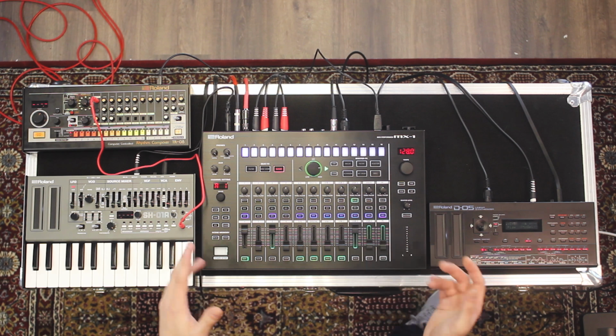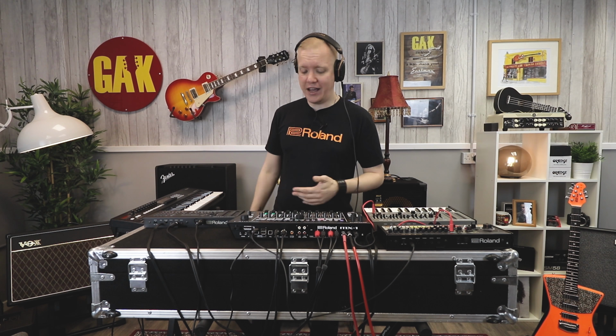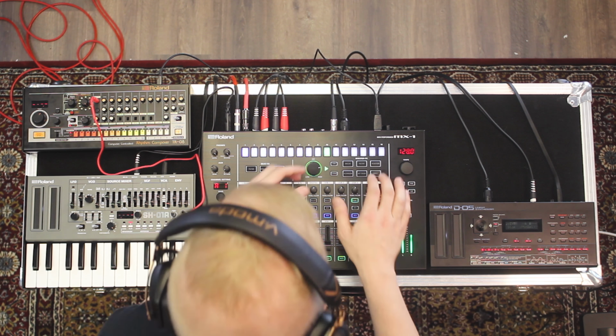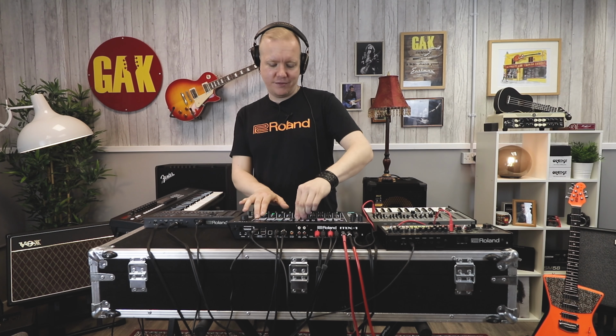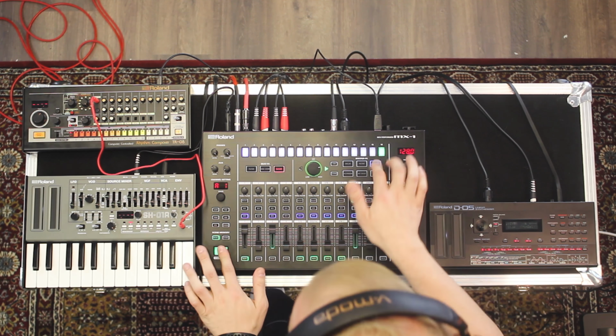Now also, as the D-05 is hooked up to the MX-1, it's really easy to synchronize it with other gear. In this case, again, I have the TR-08, and I can start everything from the MX-1 mixer. So I'll just press the start button. We can, of course, make easy real-time changes. Thanks to the MX-1 and its effects.